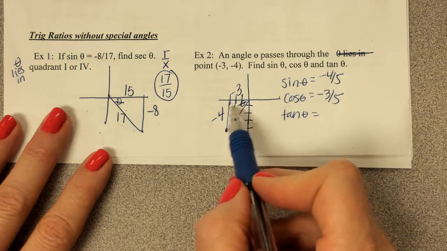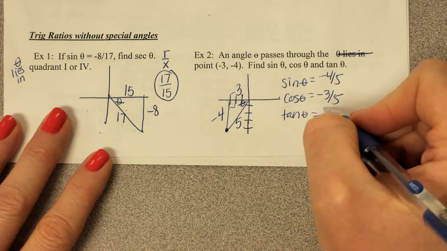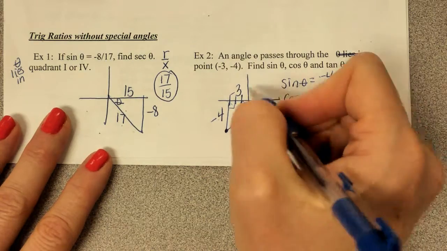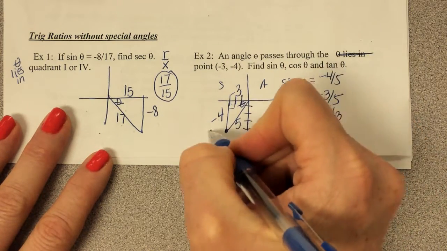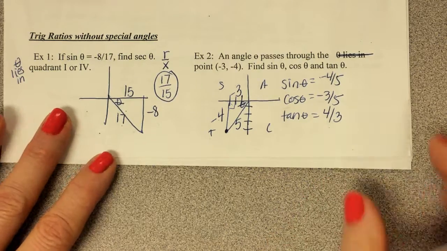Be careful with that. It would be -4 over -3. So just 4 over 3. Good. And also remember, in this quadrant, all students take calculus, so therefore in this quadrant, tangent should be positive. Okay? All right, one more I'm going to do with you.